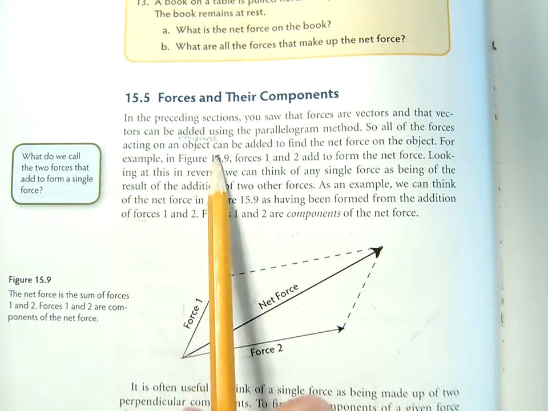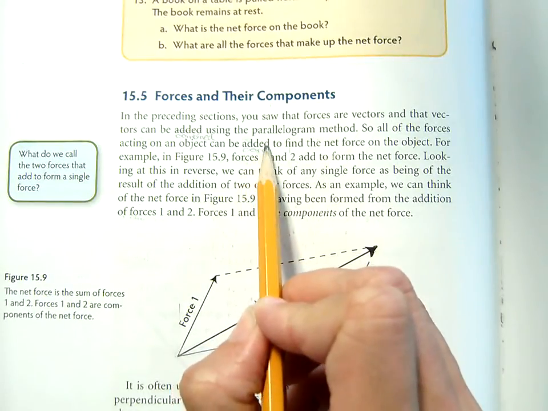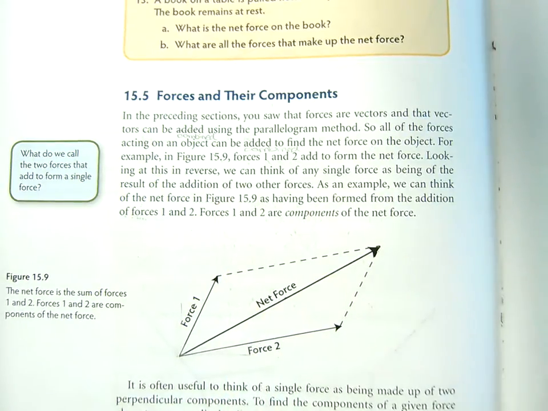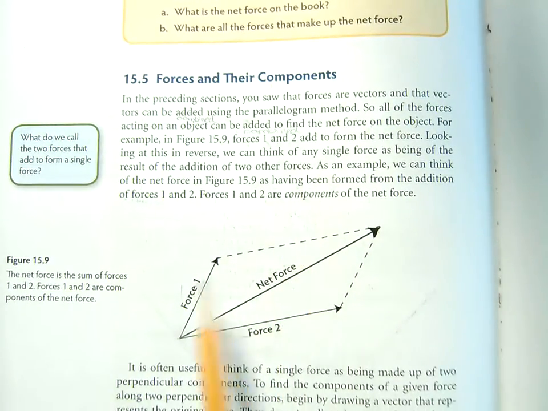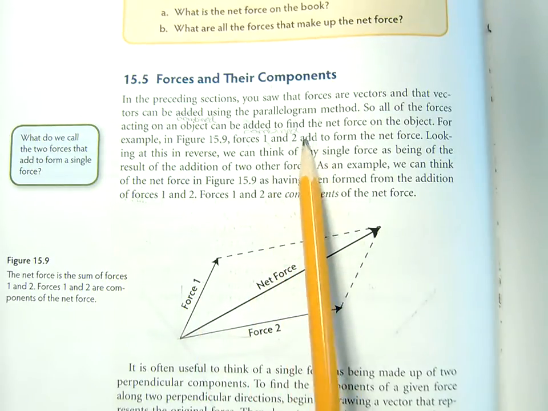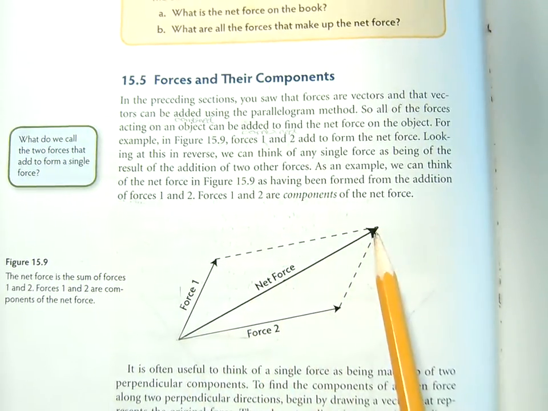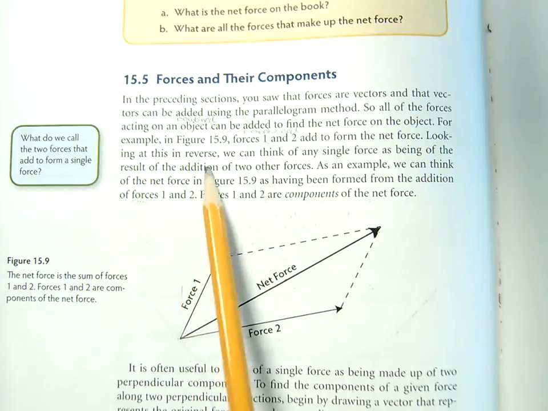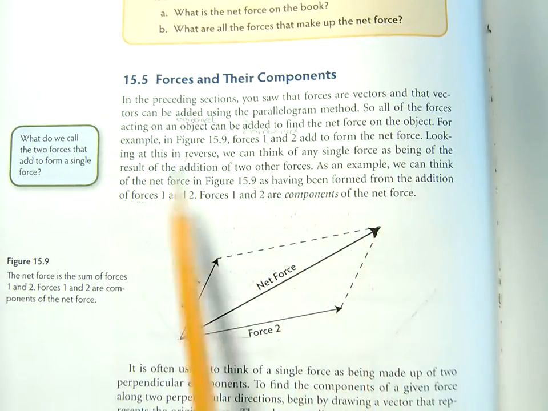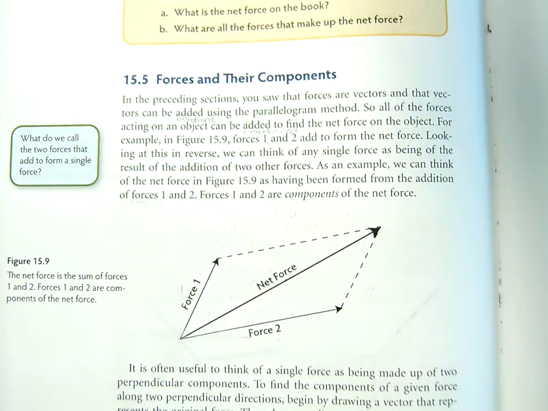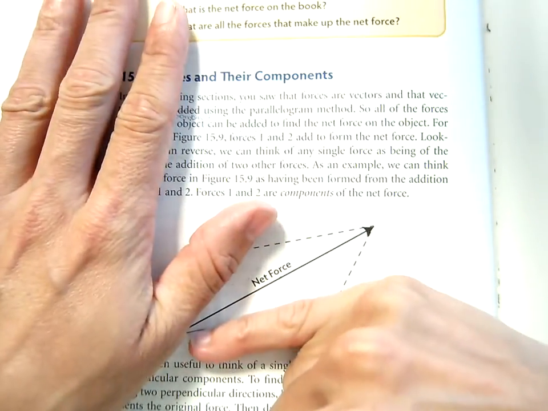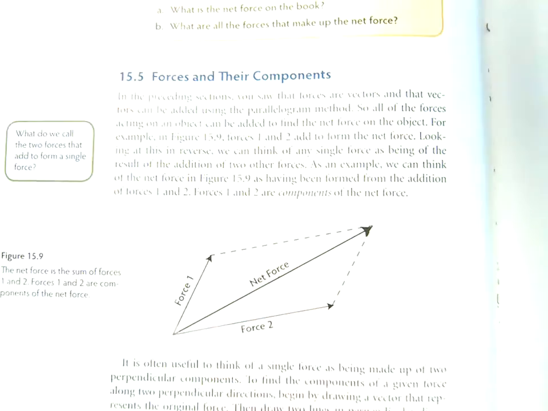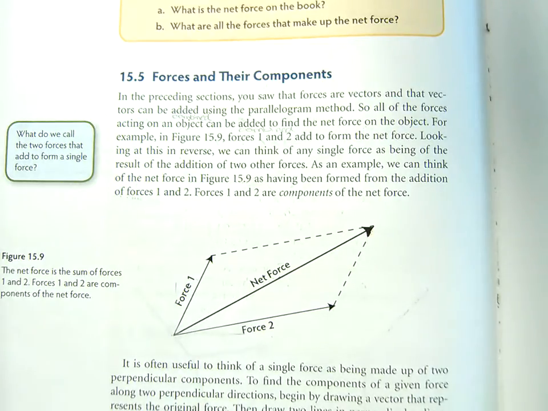So all of the forces acting on an object can be combined, silly book, to find the net force on an object. For example, in 15.9, which we're looking at right here, forces 1 and 2 combine, not add, to form this net force right here. Now, what we're going to do in this section is look at this backwards, in reverse. Looking at this in reverse, we can think of any single force as being the result of the addition of two forces. So now we're looking at just this. If we have one line, and this is the net force, where did that net force come from? We can work backwards and figure out what the components are.